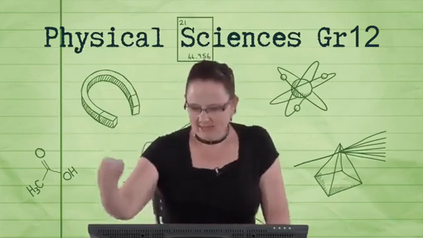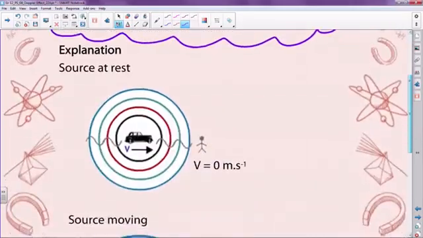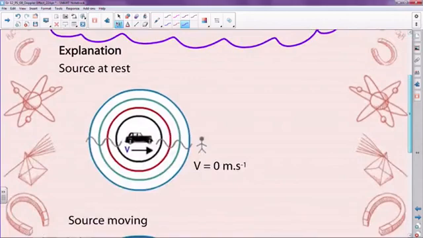So let's actually look at it. So here we have, and this is the best way to do it, a police car or an ambulance that's stationary. Let's make it an ambulance. Siren's going, it's making a noise. I'm not going to make the noise of a siren. It's national television. I'm not going to completely make an idiot out of myself.